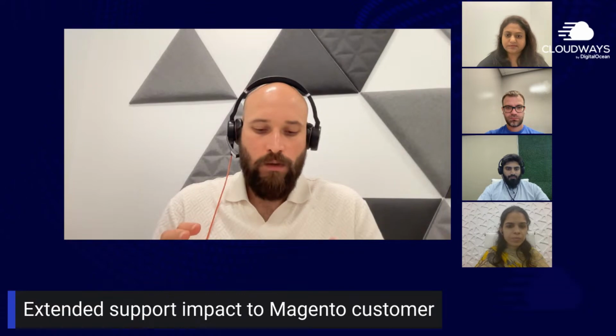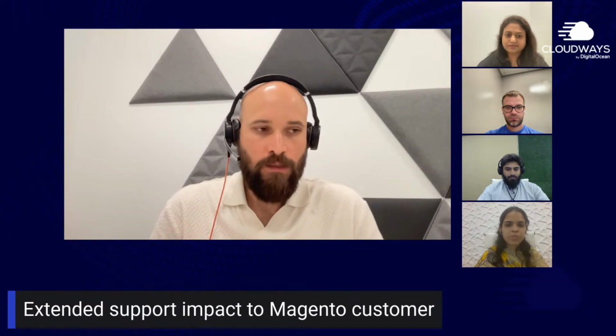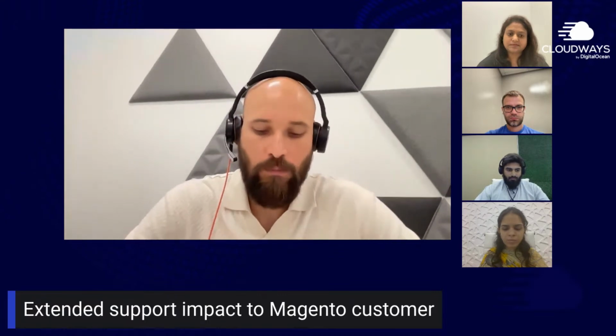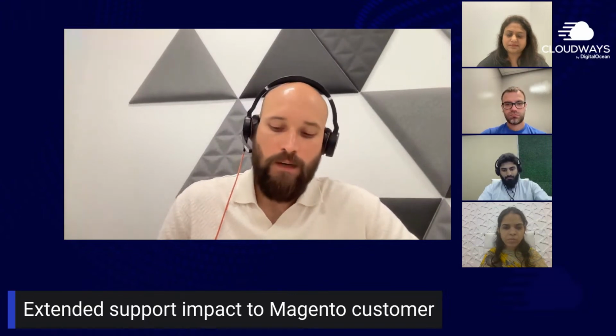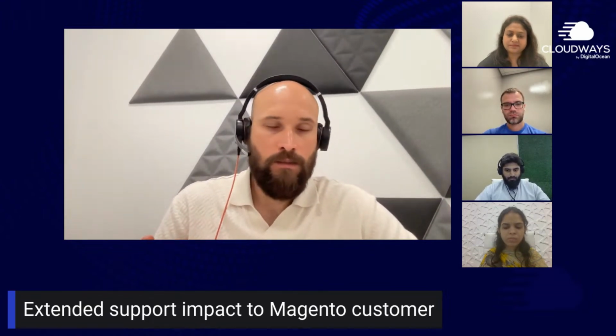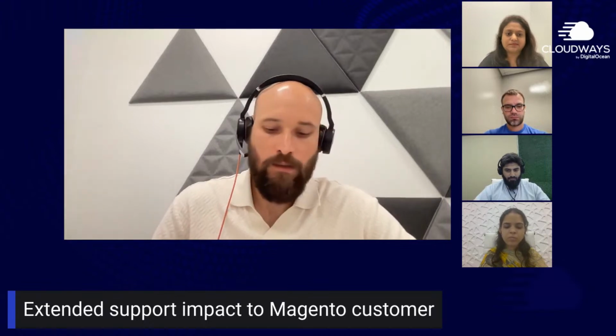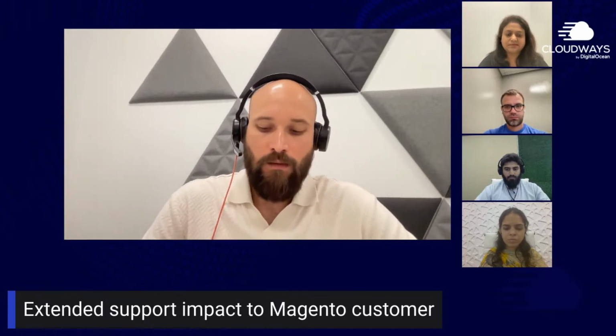Last year in April, we released our new version, Adobe Commerce 2.4.4, which introduced compatibility with PHP 8.1, and that upgrade from PHP 7.4 to PHP 8.1 brings a lot of backward incompatible changes.